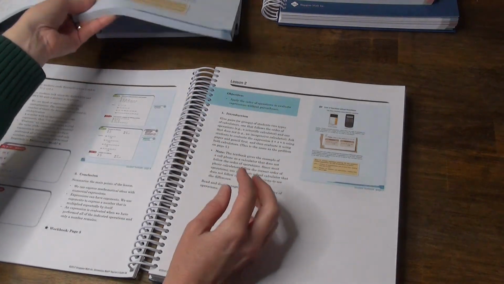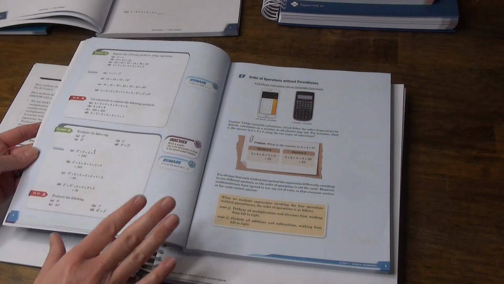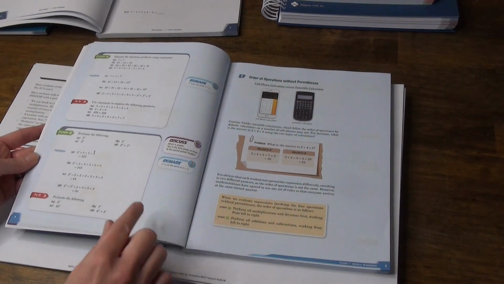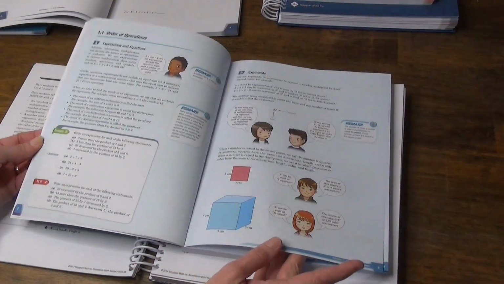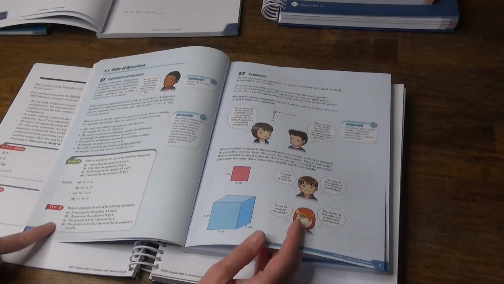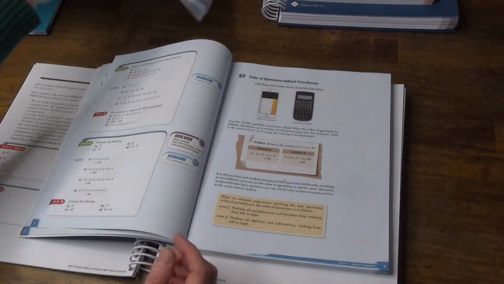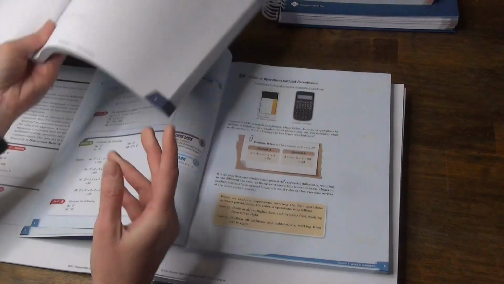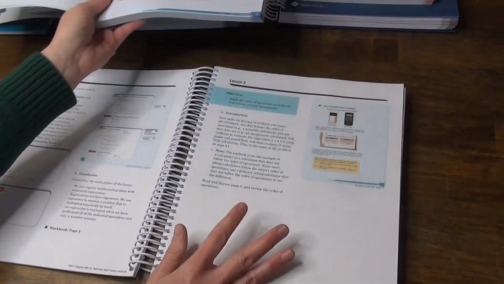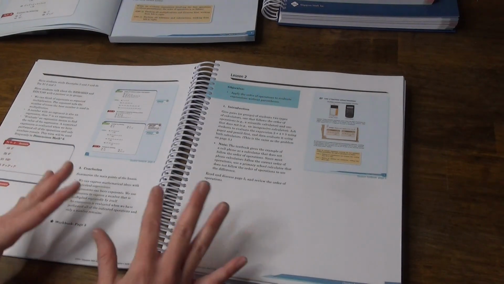So it's just a little bit different, and something that I think I'll just have to get used to is that there's not a stopping point for me to say, hey, go to the workbook. I think when you see these, it's likely telling you there are some workbook pages to go along with that. All of it is really clear in the teacher's guide though. So as long as you're using the teacher's guide, it's clear.